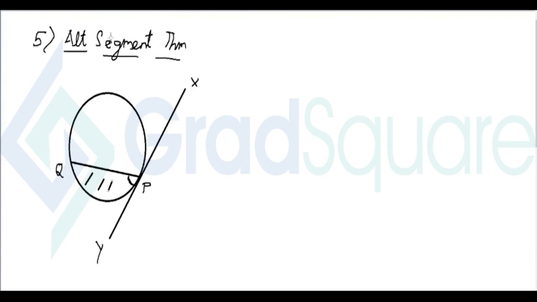So the alternate segment theorem states that any angle which the chord PQ subtends at the alternate segment, or the opposite segment, will be equal to angle QPY. So angle QPY will be equal to angle QRP. So the angle formed by a chord and a tangent at the point of contact will be equal to any angle subtended by the chord at the circumference of the alternate segment. So that's why angle QRP will be equal to angle QPY.